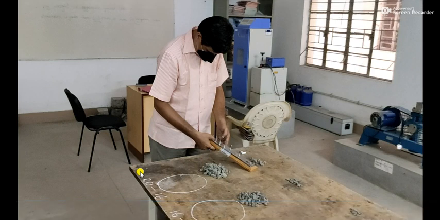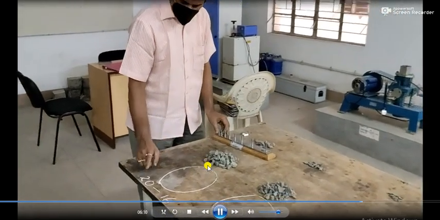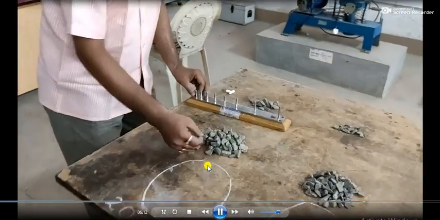Multiplied by 1.8, this gives the calculated value as 32.4. So if the aggregate's length is more than 32.4 millimeter, then we will go for the elongation index calculation.